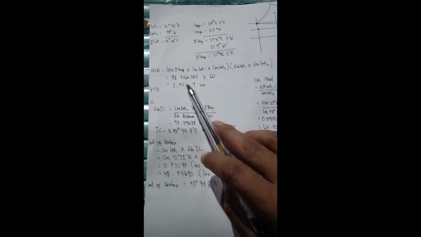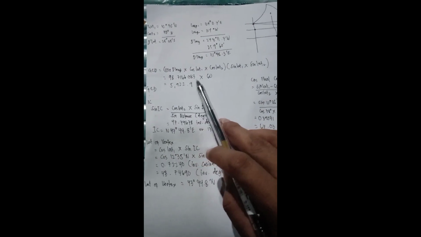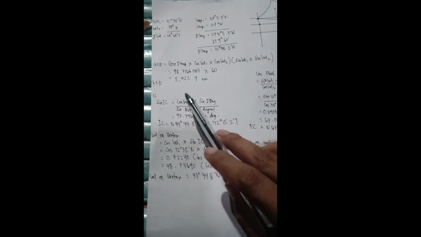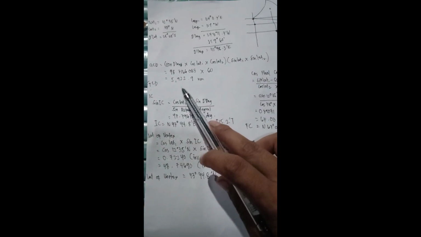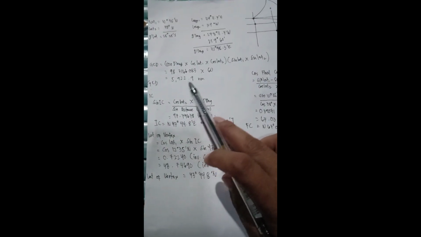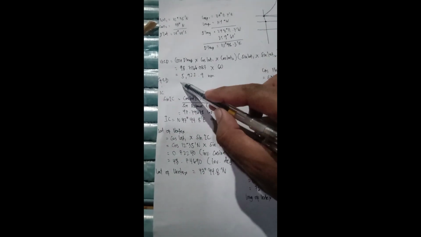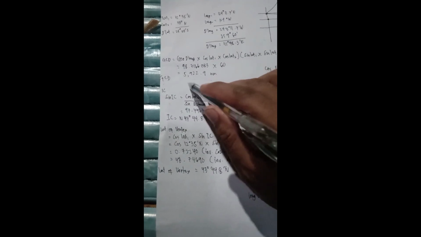If we multiply them all, the answer is 98.71660083, and we multiply it again by 60. So the answer is 5,922.9 nautical miles. We have now the great circle distance.